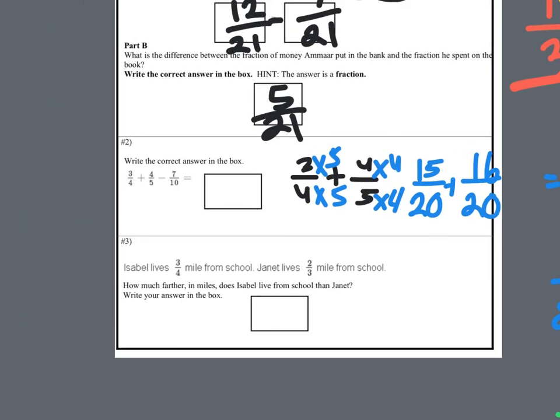So the answer is going to be 17/20. So as a recap, we did 3/4 plus 4/5 first by using a denominator of 20. Then that gives 31 over 20. And then we changed the 7/10 into 14/20. And then we subtracted, and that gave us 17/20, which cannot be simplified.